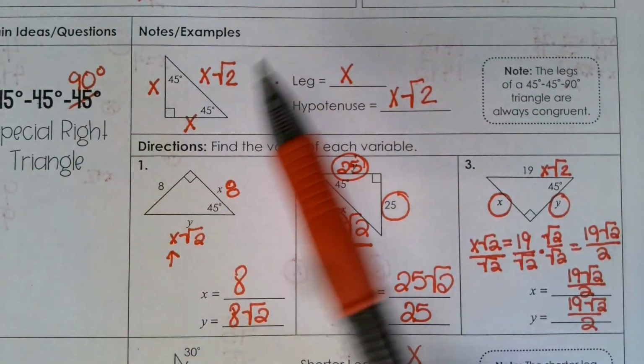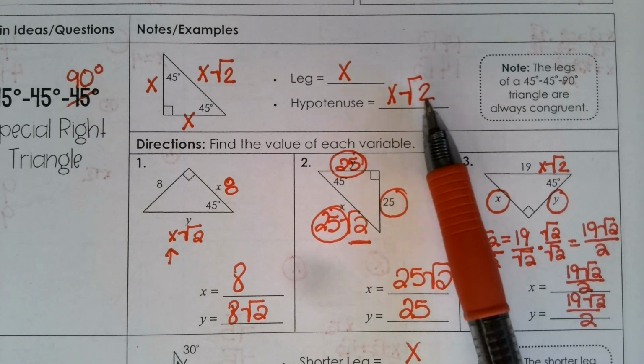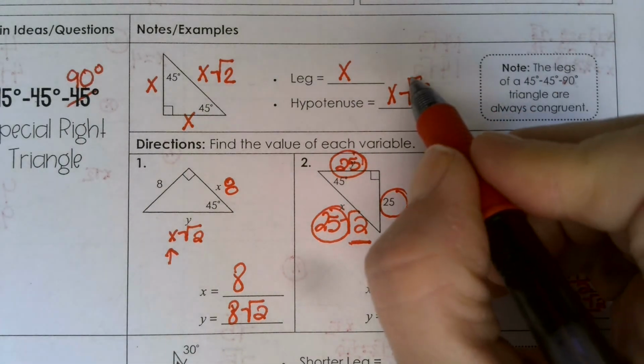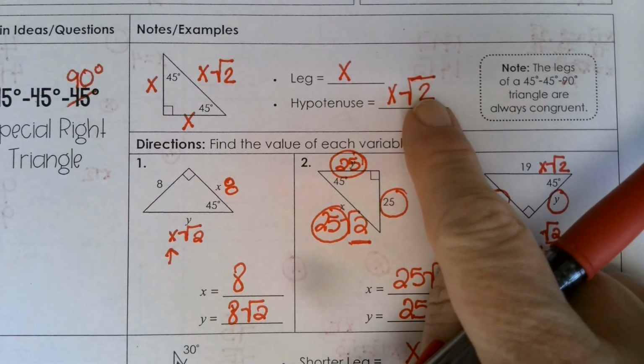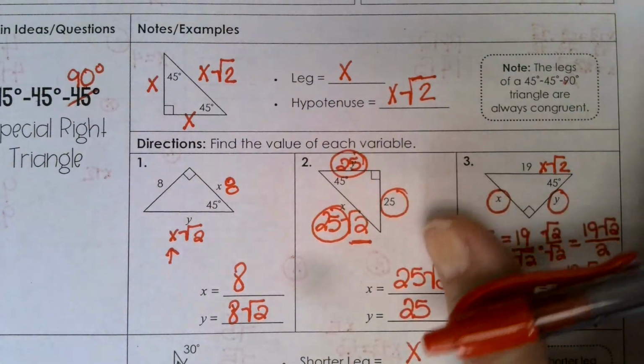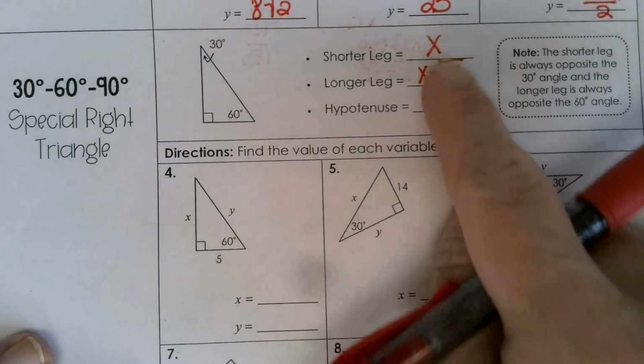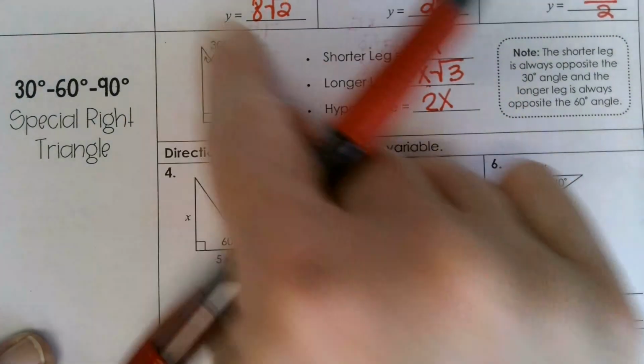All right, this is how I remember this. There are two legs that are the same. So that's how I remember x radical 2. For this one, there are three different measurements on the lengths of the triangle.